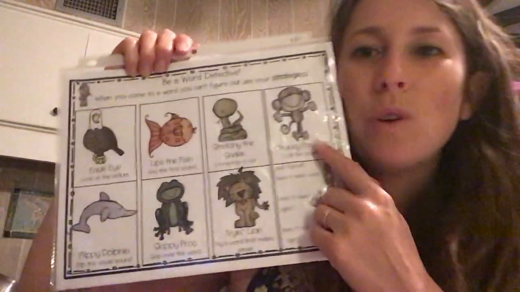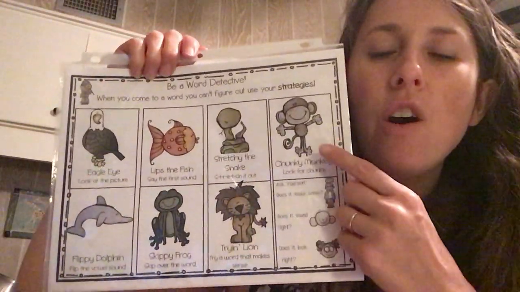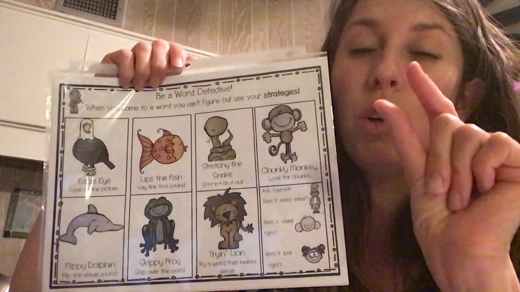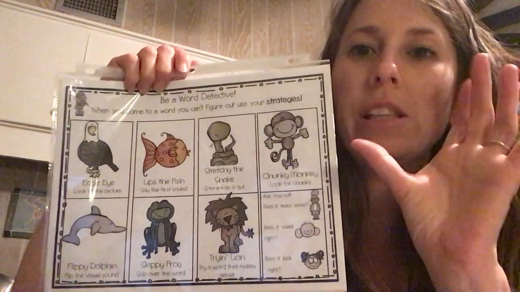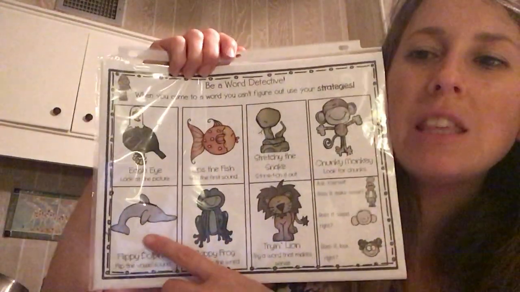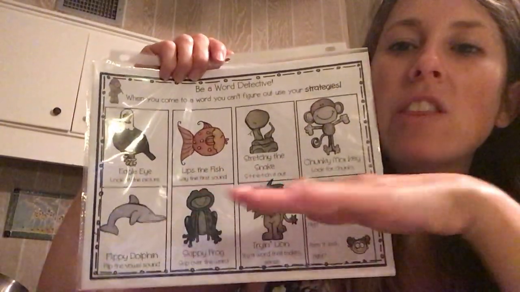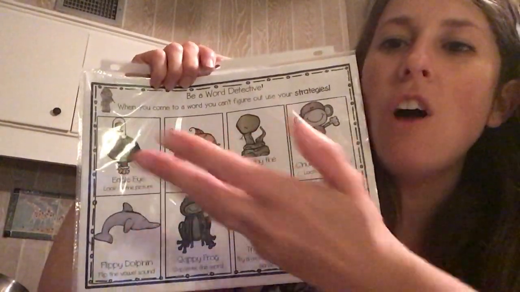Now, what if those first 3 do not work and the word doesn't make sense? That's when we try these other friends. Who is this? Chunky Monkey. He says, look for little words or chunks inside of big words. Who is this? Flippy Dolphin. He says, take the short sound of the vowel and try the long sound.